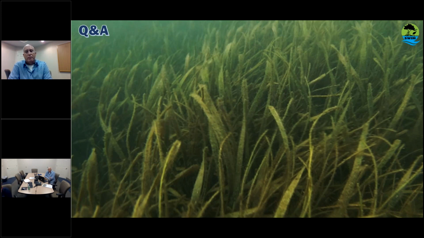The other thing I just want to point out is something that Nate said about the spatial extent of our maps. So attached algae is a good example of that.